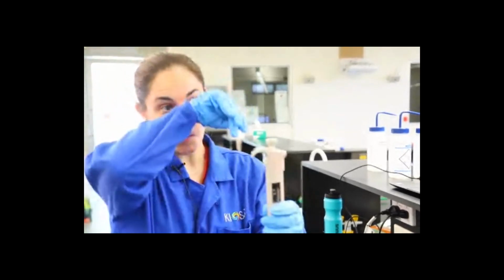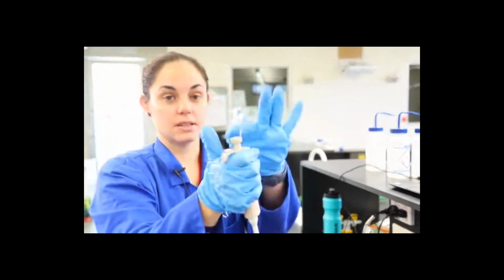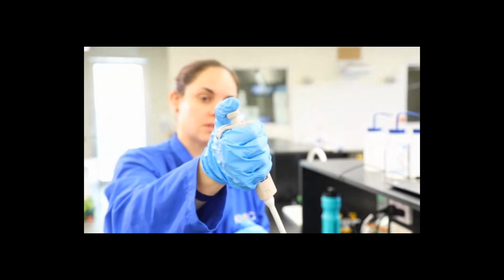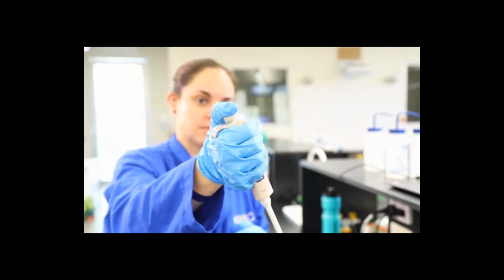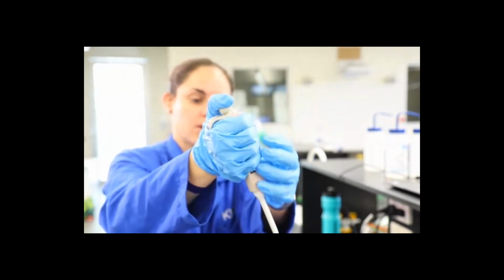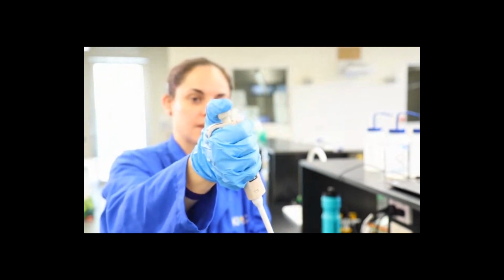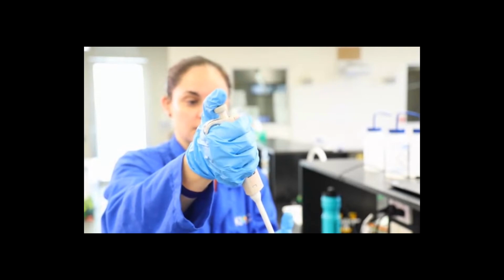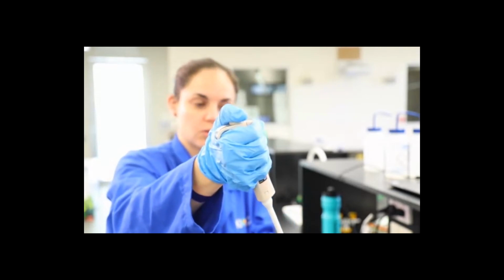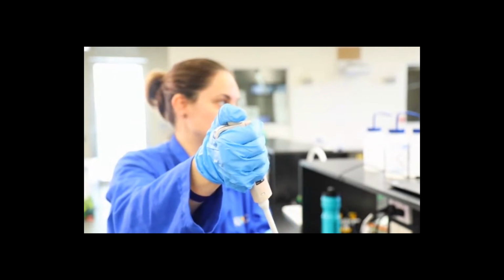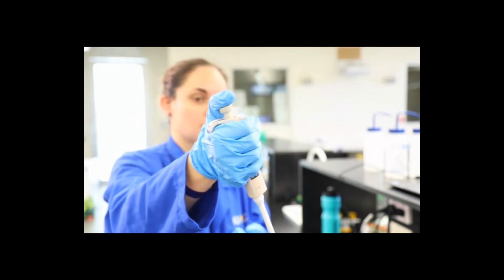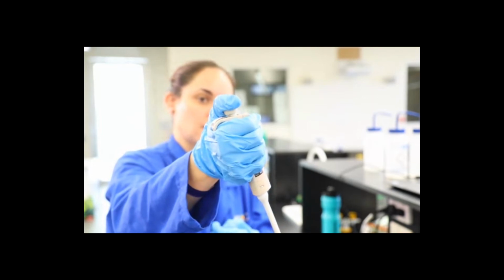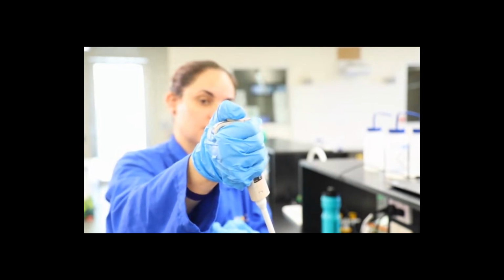So first thing we need to know is where to find this little knob at the top. Basically what you need to do is find that first stop, and that pushes out all the air out of the barrel. And then you would draw up your liquid, and then when you want to move that liquid to somewhere else, you would push it all the way down to the second stop. So to show you again, first stop, draw up your liquid, then inject that liquid into your container.